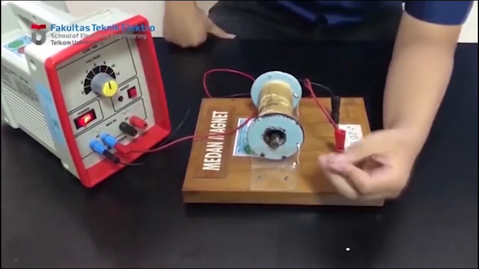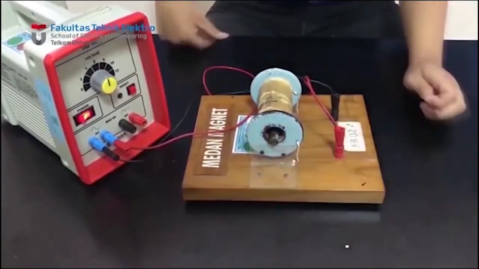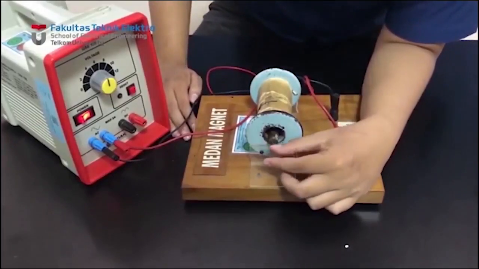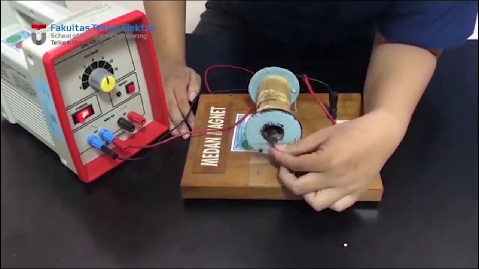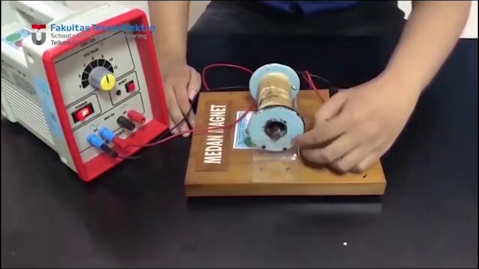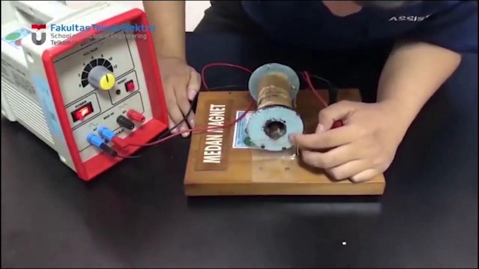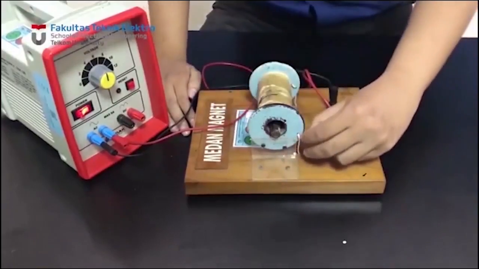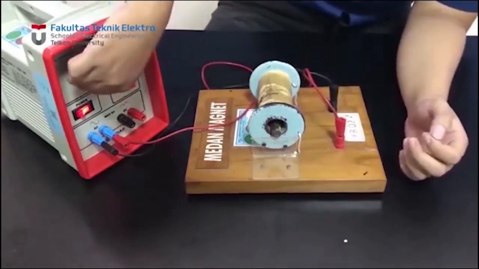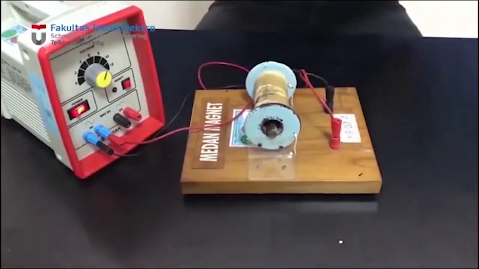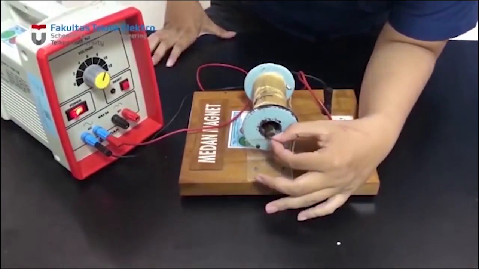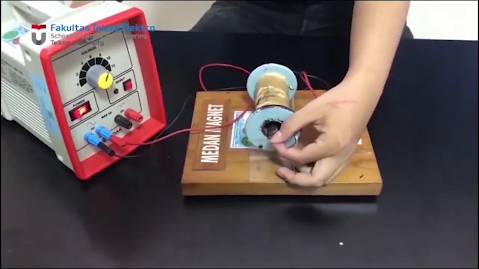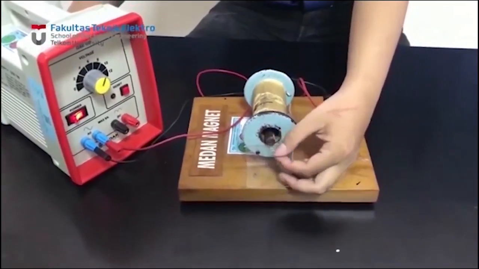Let us try to 6 volt. The vibration feels stronger and the force feels stronger too, but not as strong as DC. Okay, let us move to 8 volts. Oh, the vibration feels very strong. It's extremely strong. The force is strong, but not as strong as DC.